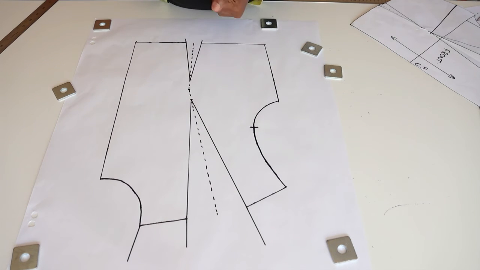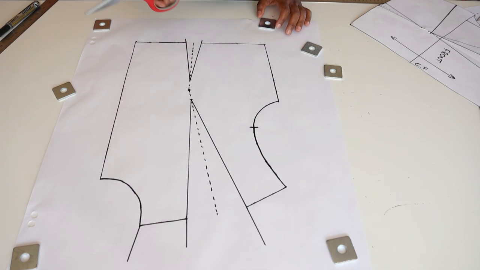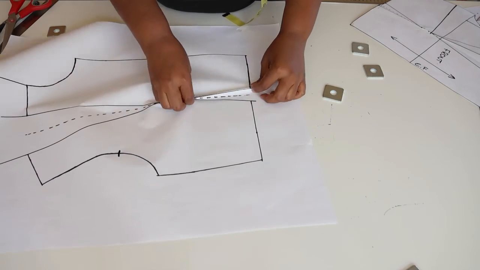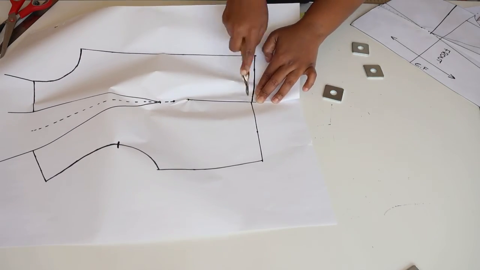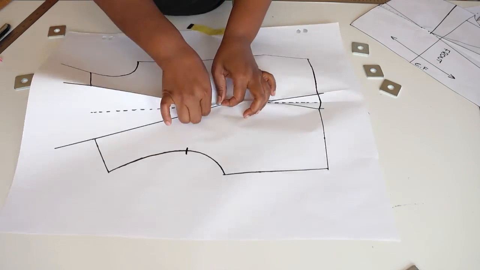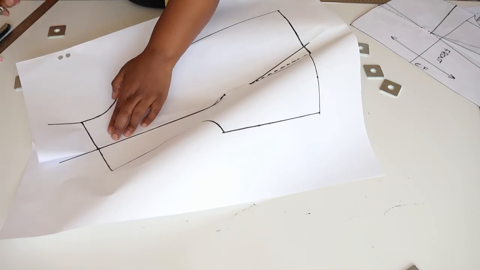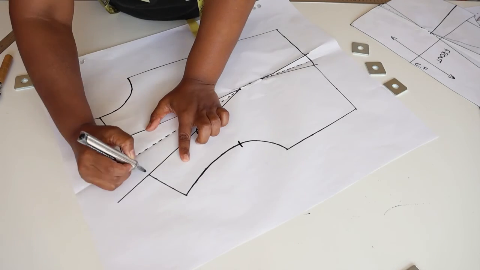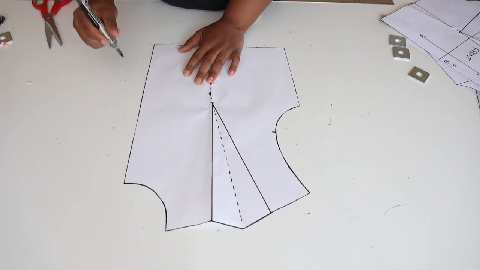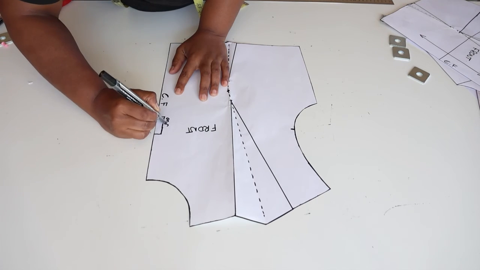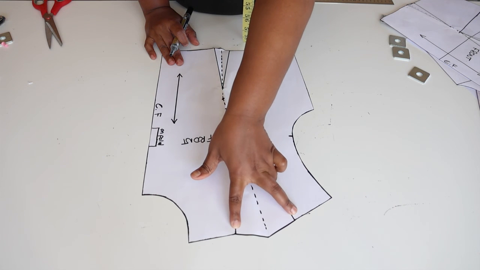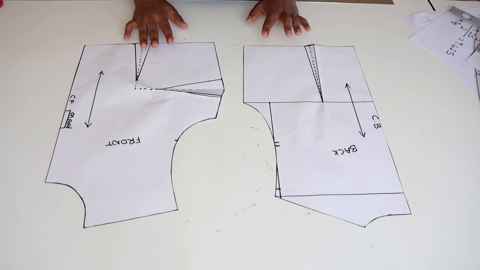So this is our pattern here. Next, we're going to cut out our pattern. Follow the same method that we've been doing, folding in the dots like that. Next, we're going to cut out the pattern. Again, we're going to label the pattern. So this is our front basic bodice with a shoulder dart in the middle of the shoulder like that. In most cases, the basic bodice is represented by this too.